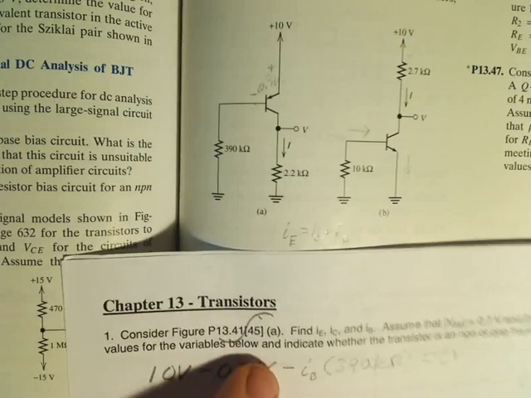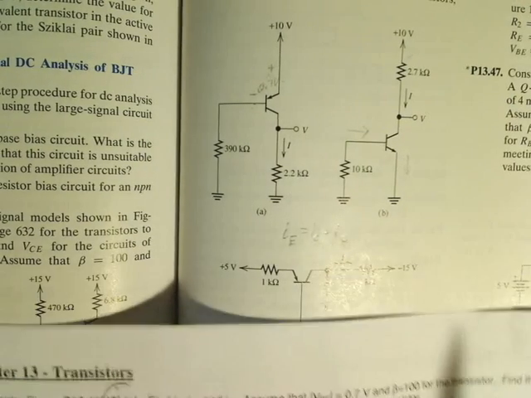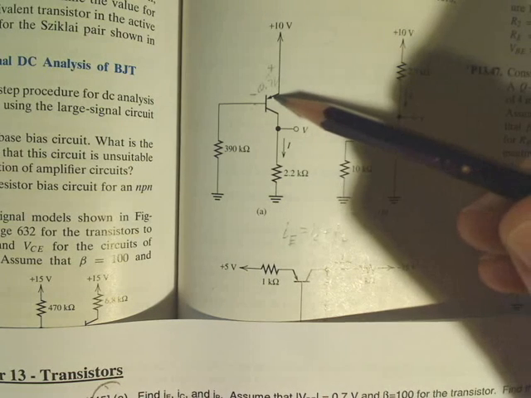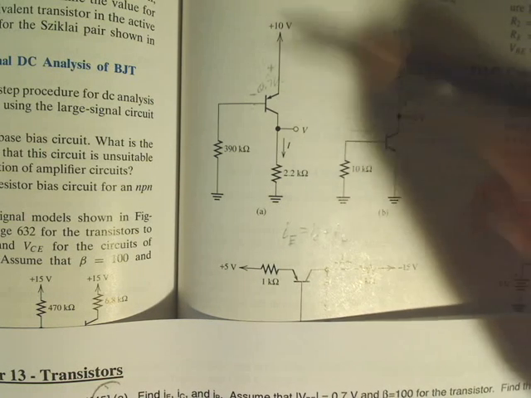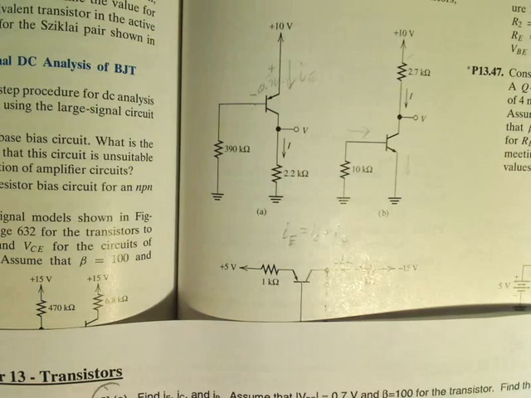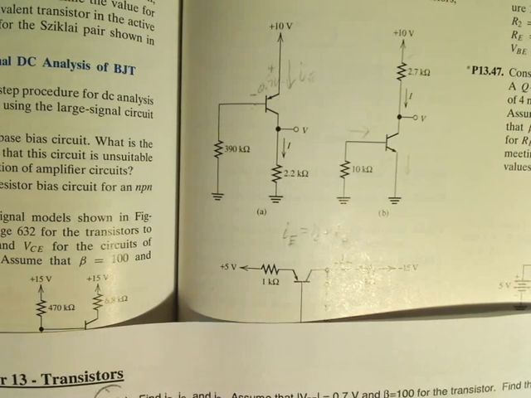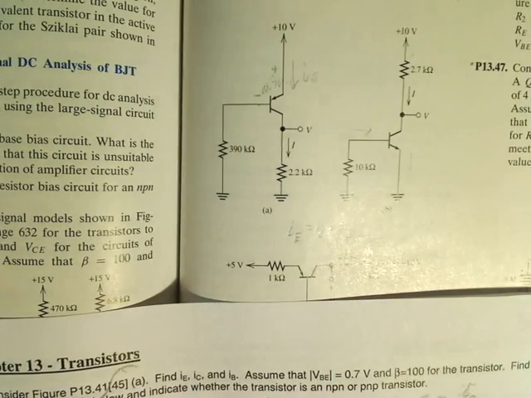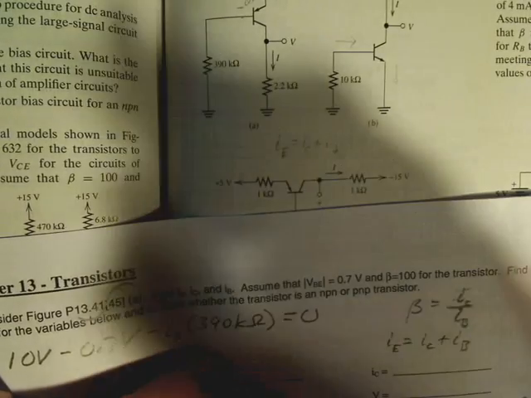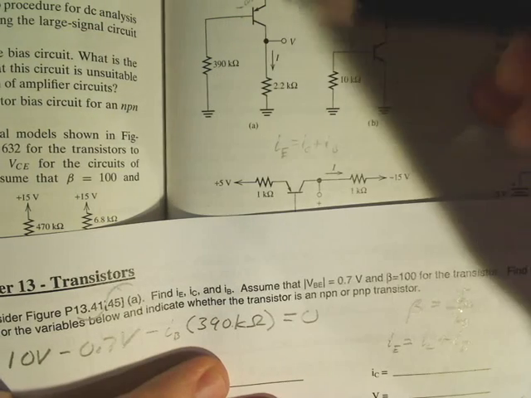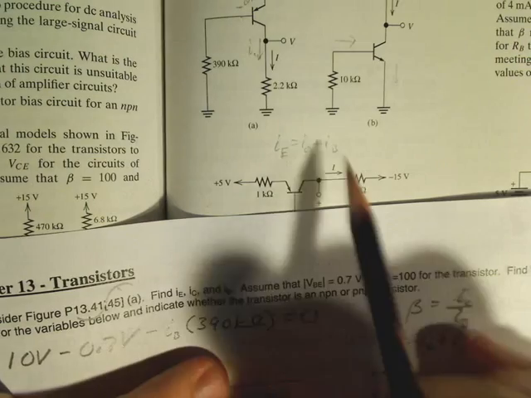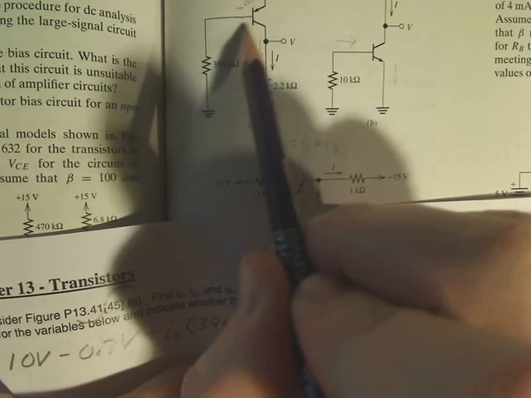Maybe I can make it more clear which direction the currents are flowing. The leg with the arrow is always the emitter, and that's I sub E. And I sub E should always work out to be I sub C plus I sub B. So that means that I sub C is right there, and it has to be leaving.